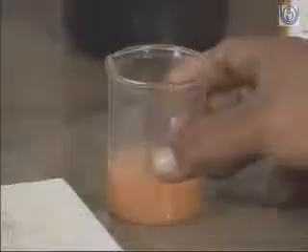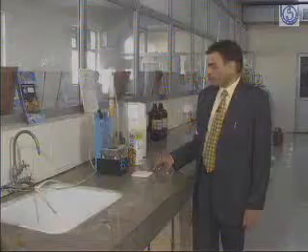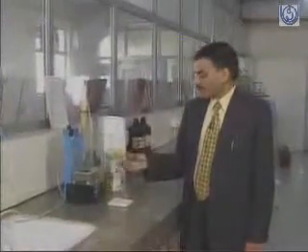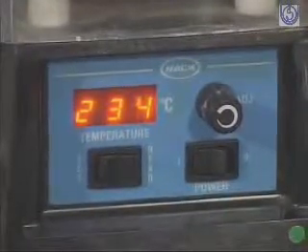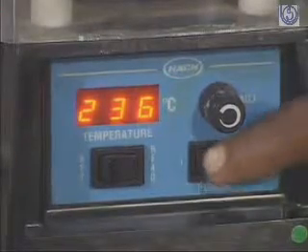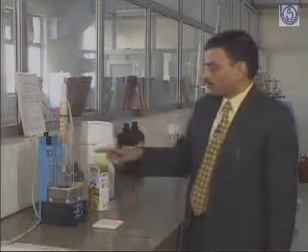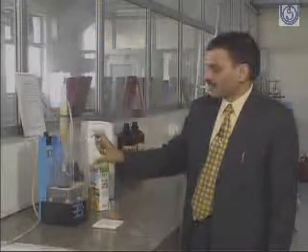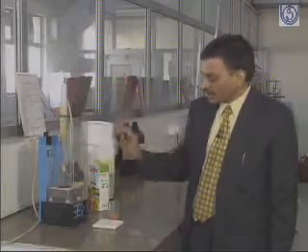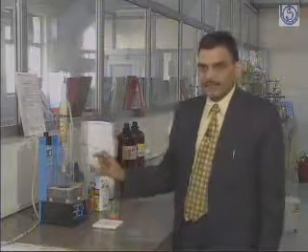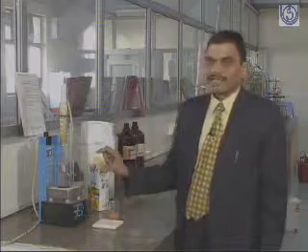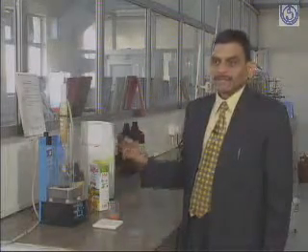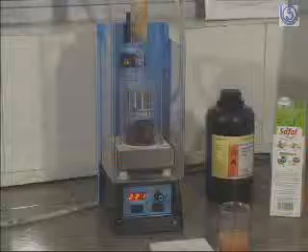For example, this is a juice sample, fruit juice. We have to take it into this flask and digest it. The digestion is taken at a particular temperature, and then it is heated at a particular temperature, and the sample is digested and condensed. Once the sample is digested, it becomes very clear. Once the sample is clear, then you take it for the distillation and titration. In this way, we can estimate the protein in any sample.